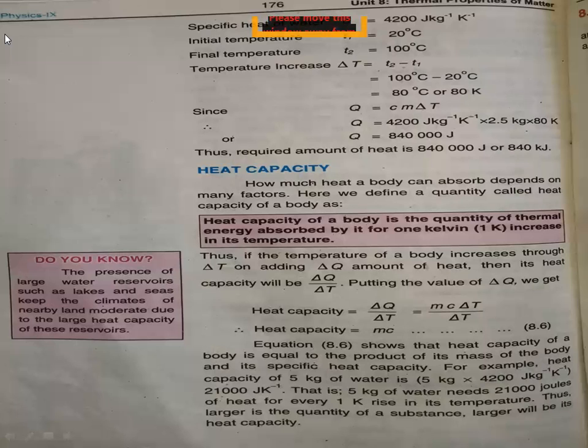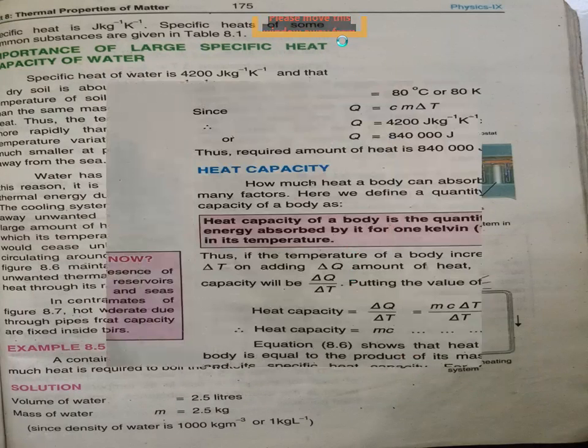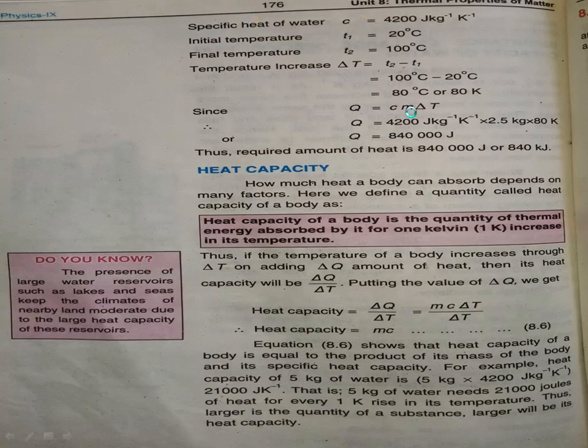So specific heat of water is 4200 joule per kilogram per Kelvin, as I told you, and initial temperature is 20 degrees Celsius. It's given because we want to boil it. How much heat is required to boil the water? So the boiling point of water is 100 degrees Celsius. If we take the difference between these two, we get the change in temperature, delta T. So T2 minus T1 equals delta T. T2 is 100 and T1 is 20 degrees Celsius, so our change in temperature will be 80 degrees Celsius.